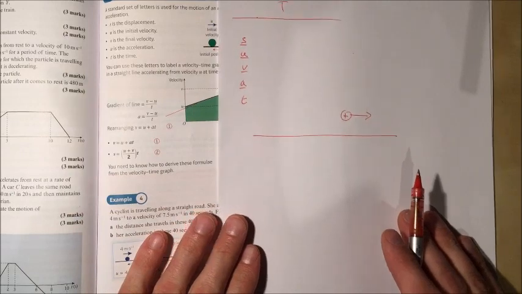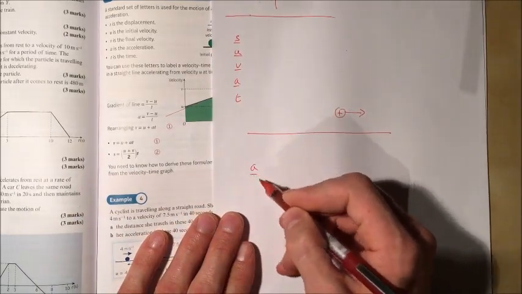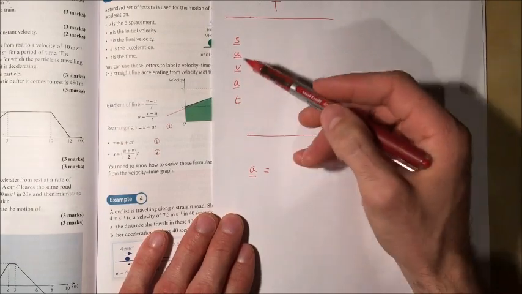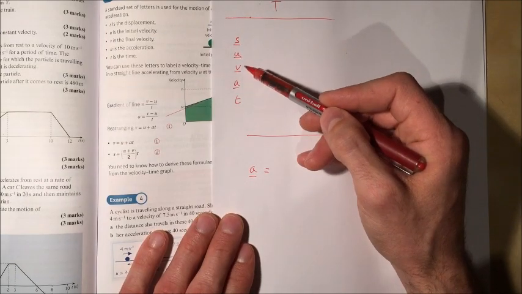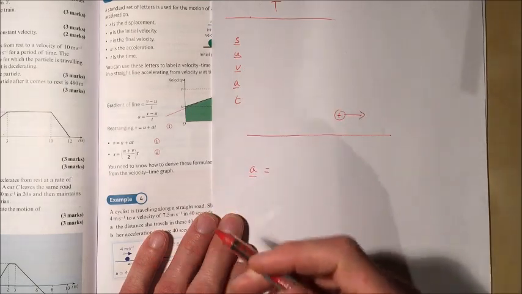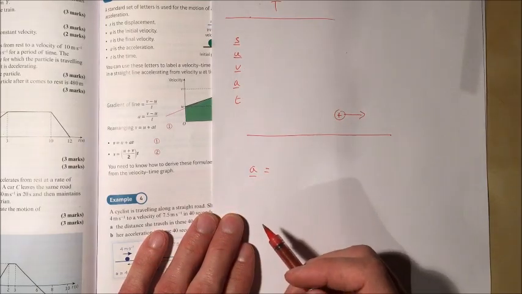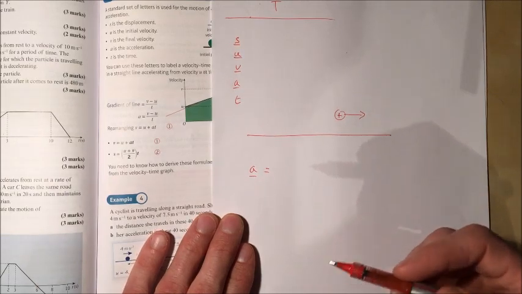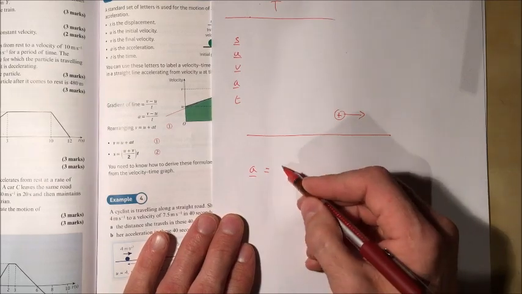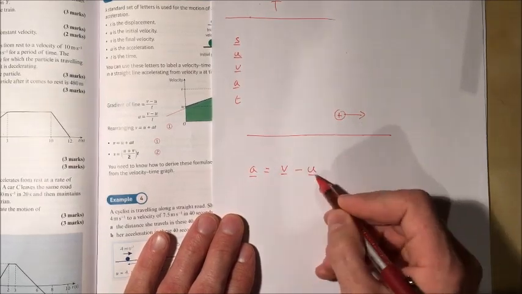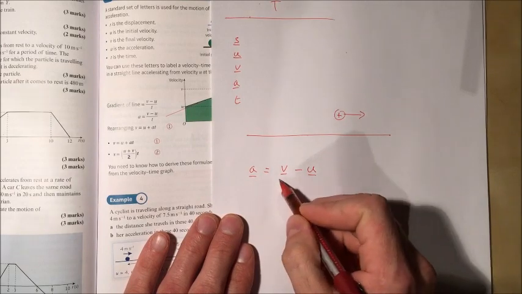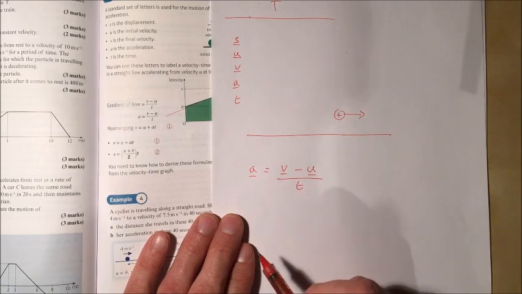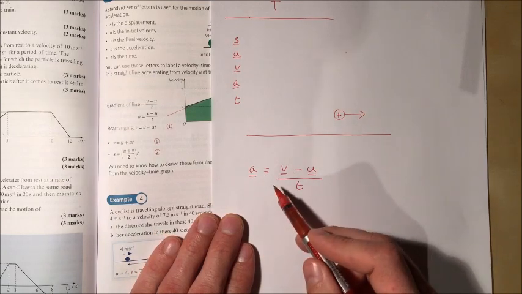So if we have a constant acceleration, and we start at an initial velocity u and we end up at the final velocity v, well, acceleration is by definition the change in velocity over time. How many meters per second are you increasing or decreasing your speed by every second? So the change in velocity is your final velocity take away your initial velocity, v minus u, and if you divide that by t, that is your acceleration, isn't it? Change in velocity over time. So that one is really just a definition.